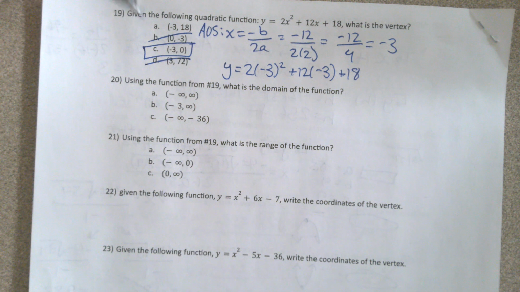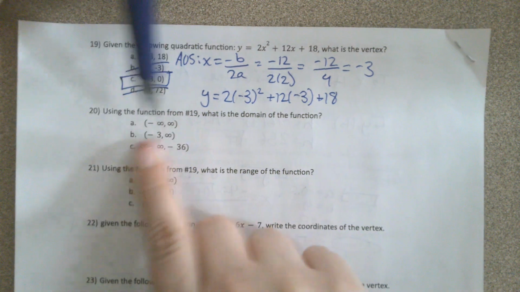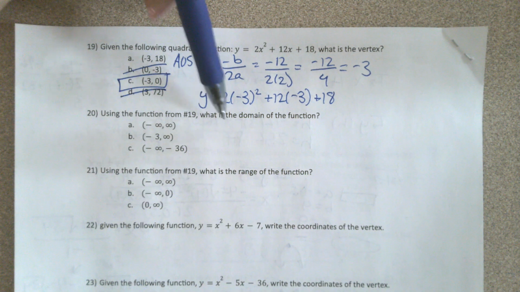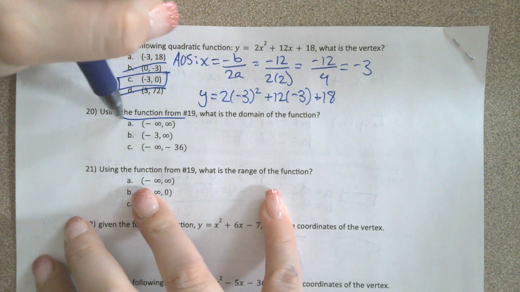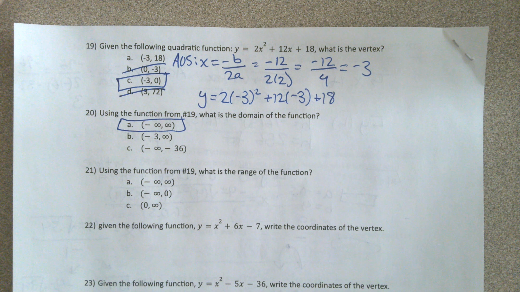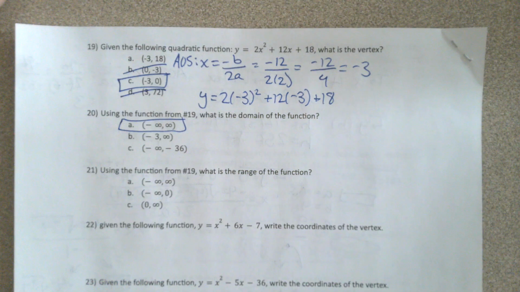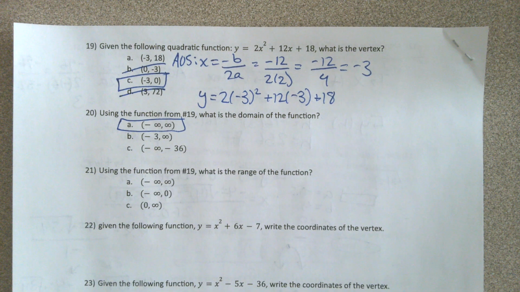Number 20. Using the function from 19, what is the domain of the function? You should be able to answer this question in your sleep. Don't have to think about it. Domain is always negative infinity to positive infinity. Range you have to think about. What is the range of the function? Now, of course, you're used to having a picture with this. We don't need a whole picture. We just need a little bit of a picture.